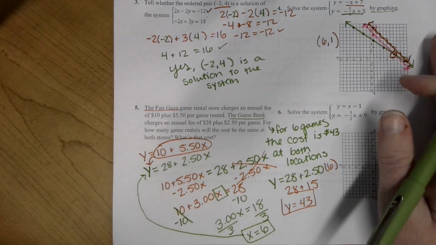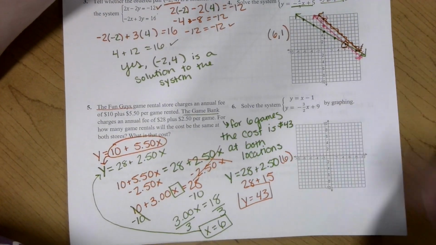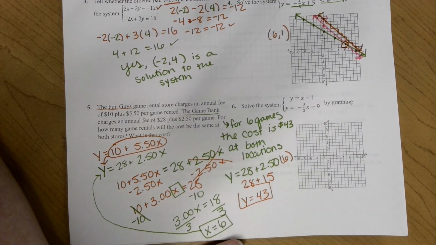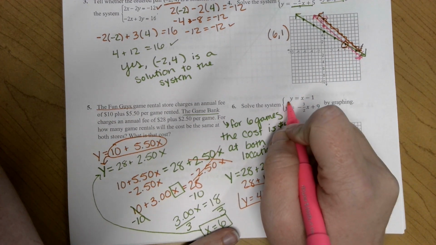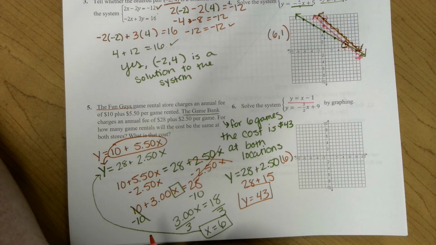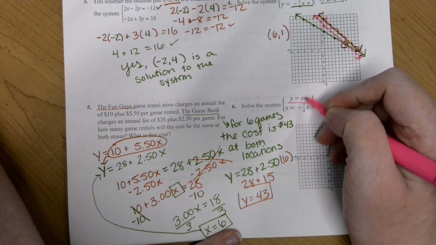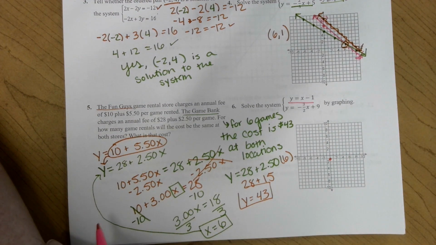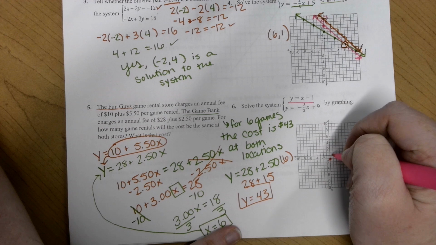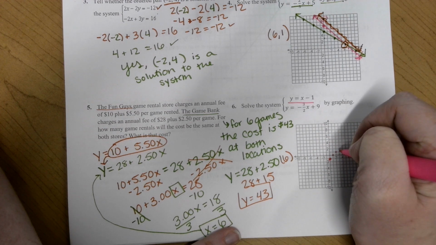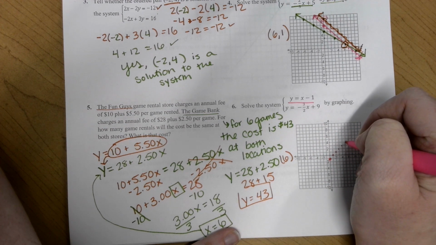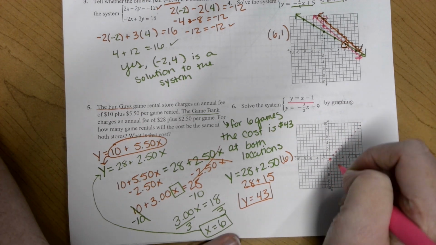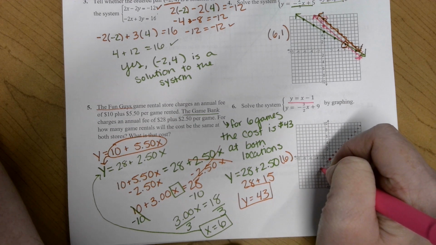All right, number 6. We're going to solve this other system by graphing. So, and I'll make sure I graph it correctly this time. Okay, so y is equal to x minus 1. So my y-intercept is -1. And since there's nothing in front of x, that means my slope is 1. So that means I'm going to go up 1 and over 1 unit, or up one and right one. And then to continue it, down one and left one.